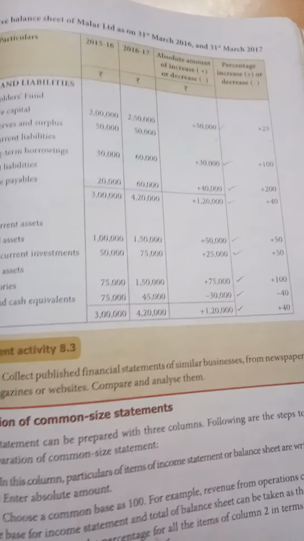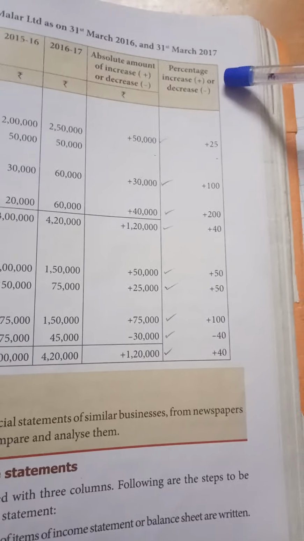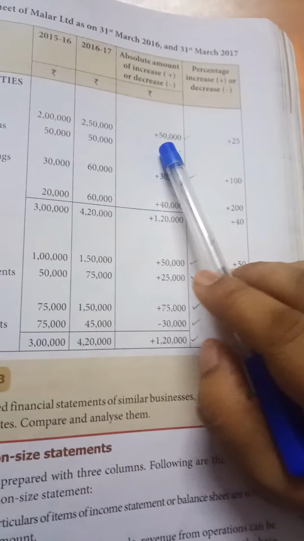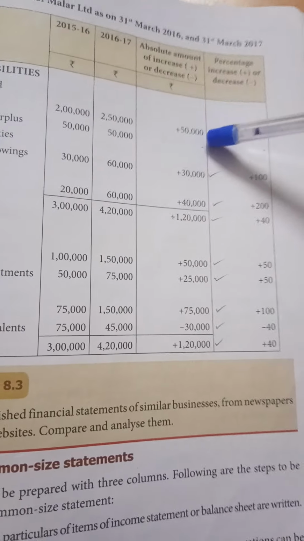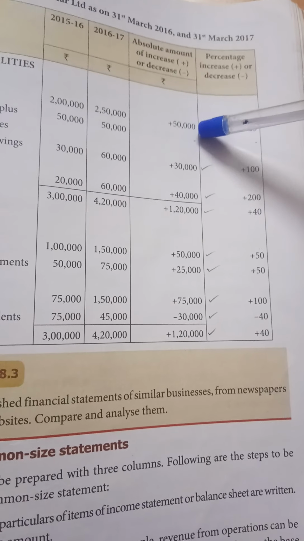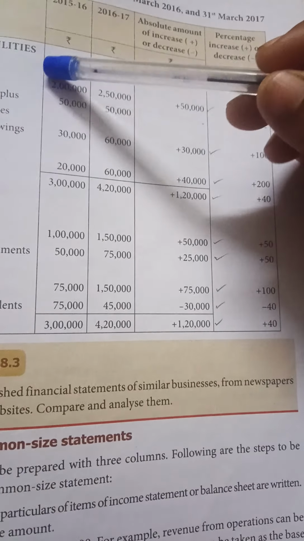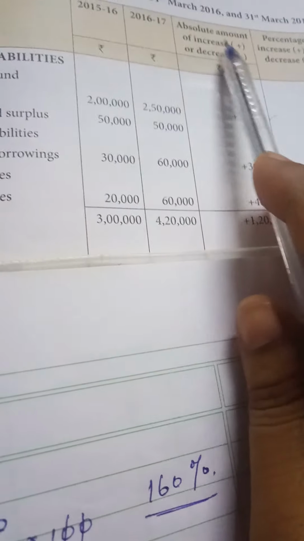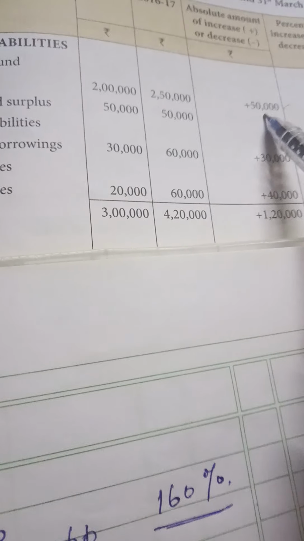Then after this, the fifth column talks about the percentage of increase or decrease. So now again, absolute amount of increase or decrease is 50,000 divided by year 1 amount, which is 2 lakhs, into 100. This is the same thing I have taught you in illustration 4. So the absolute amount of increase or decrease is 50,000.